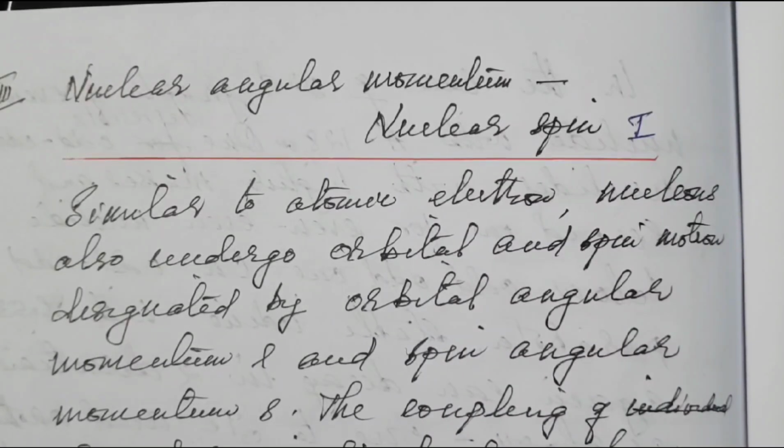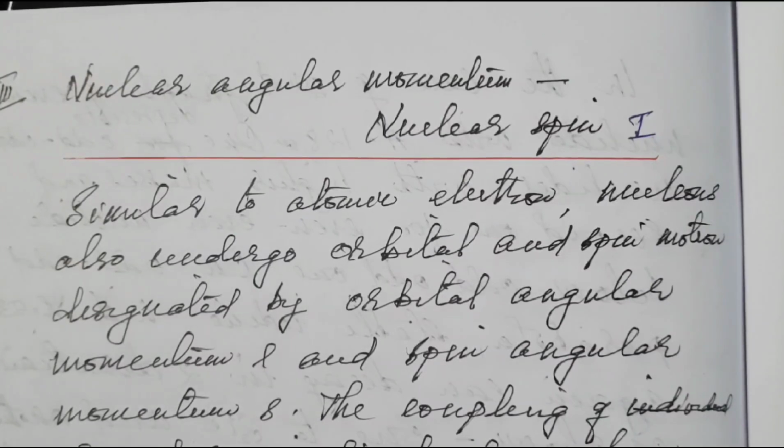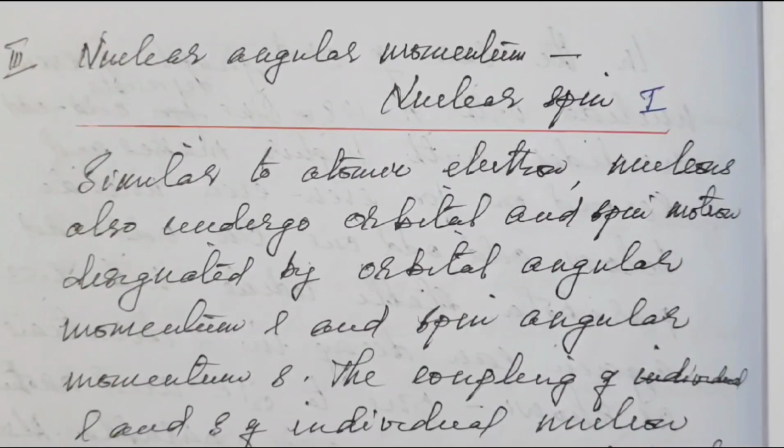Today let's move on to nuclear angular momentum or nuclear spin denoted by I. Angular momentum of nucleus is the combined contribution of orbital motion and spin motion of nucleons inside the nucleus, and it is analogous to the motion of Earth around Sun. Coming to angular momentum, nucleus has properties analogous to that of electron.